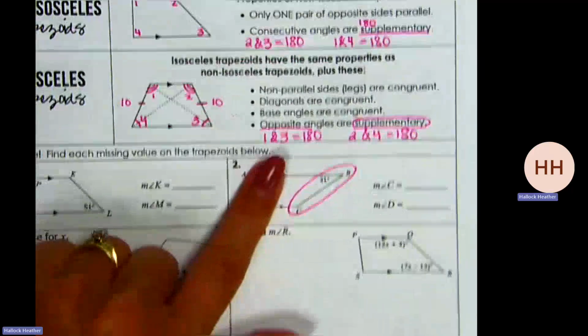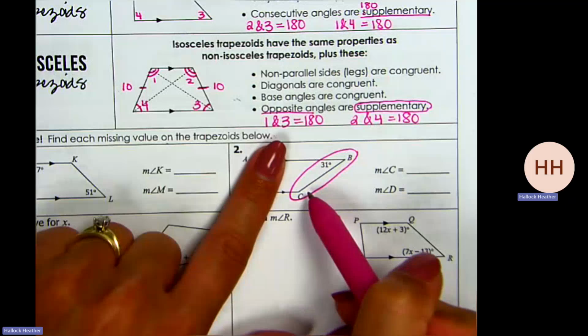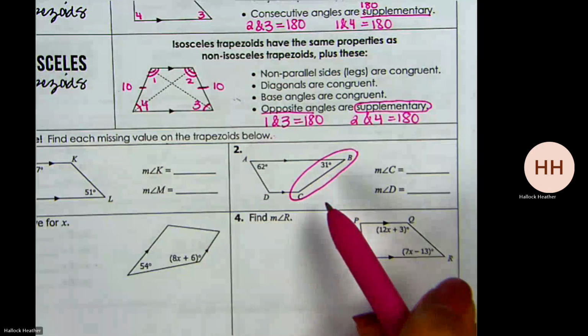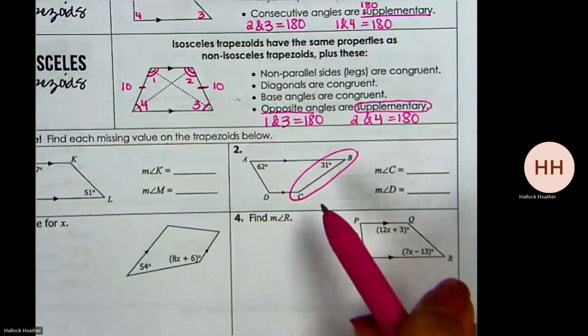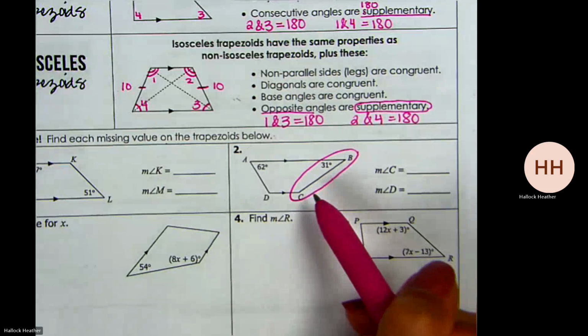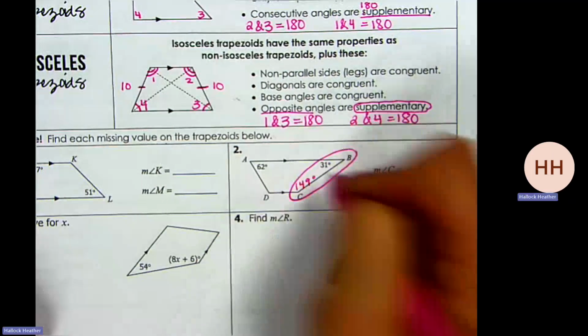Angle B and angle C need to add to make 180. So 31 plus something needs to make 180. What would that have to be? Somebody with a calculator. You subtract 31 from 180. What do you get? 149. So this is going to be 149 degrees.